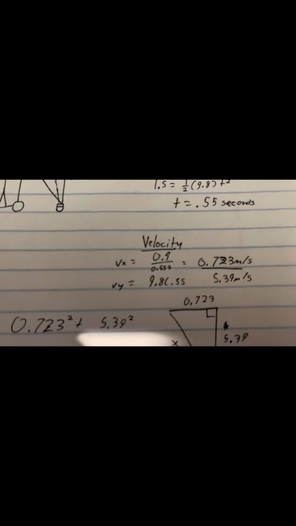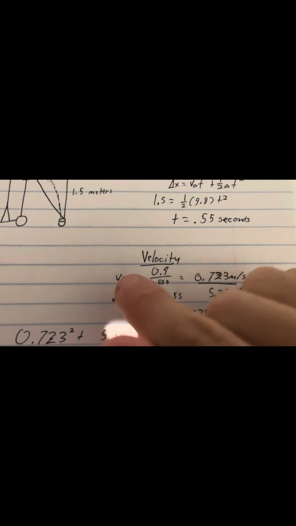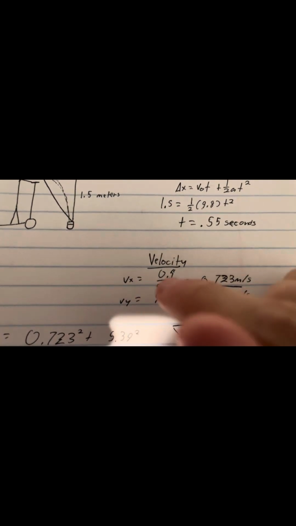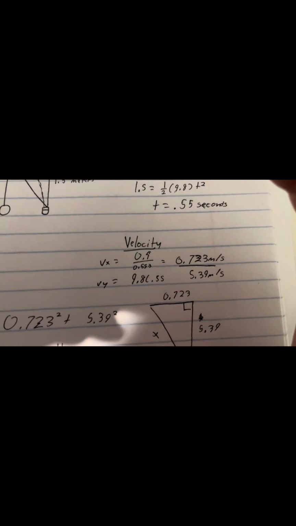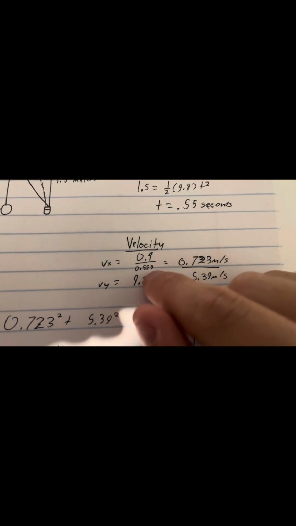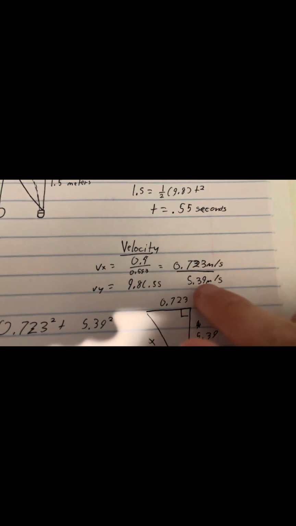Now, next we have to find the velocity of the ping pong ball. So we start by breaking this up into finding v of x and v of y. No trig is needed in this just because it's a horizontal drop. So because we already know the distance and the time that it takes, we can put 0.4 meters over 0.553 seconds, which is just more specific than above.